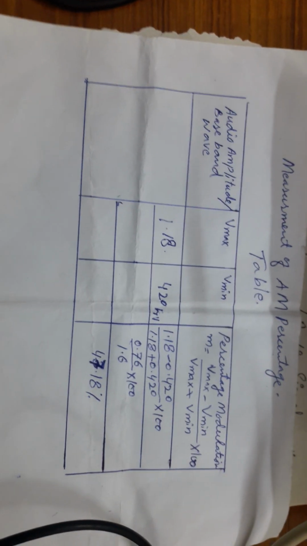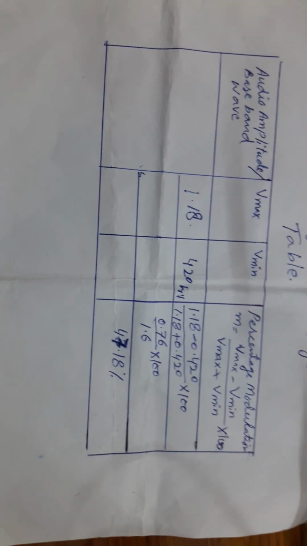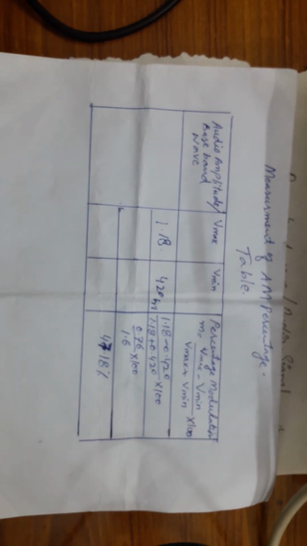Through this formula, we will solve the Vmax and Vminimum. Our percentage is 47% modulated signal.